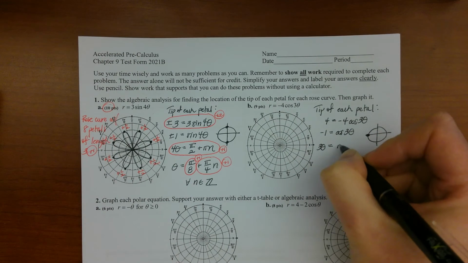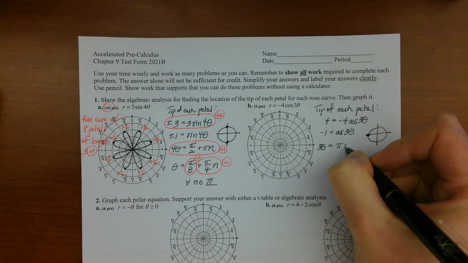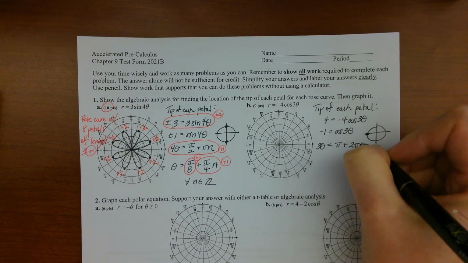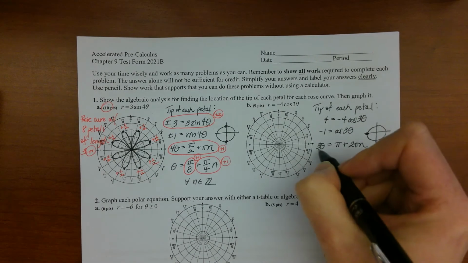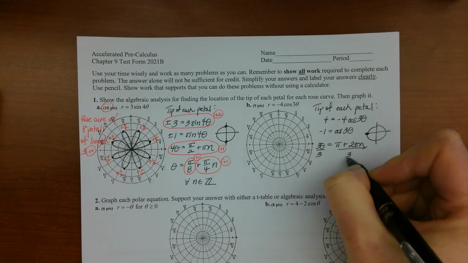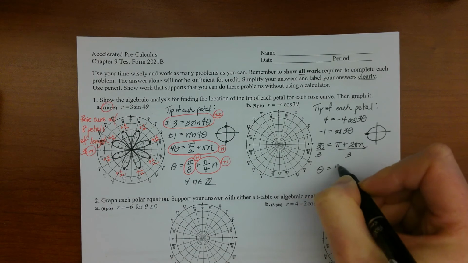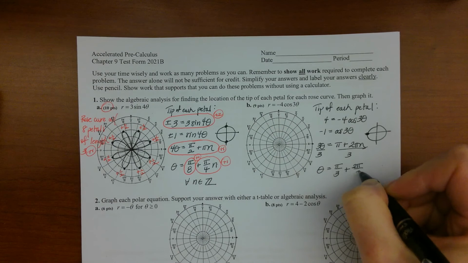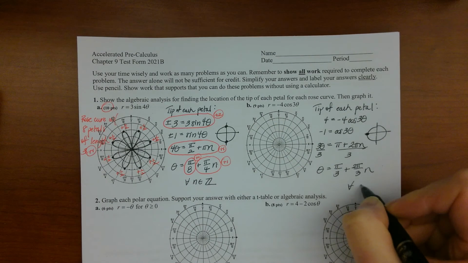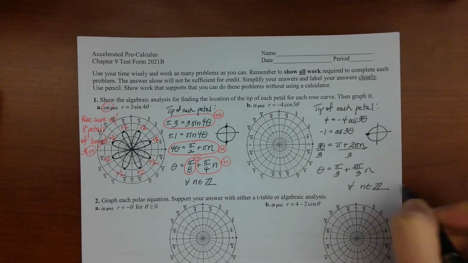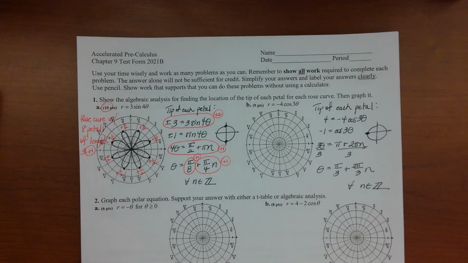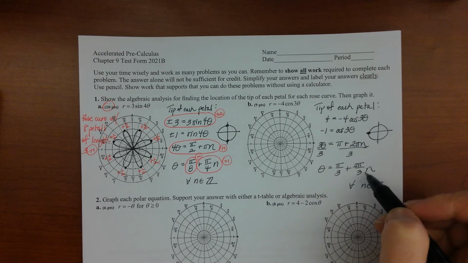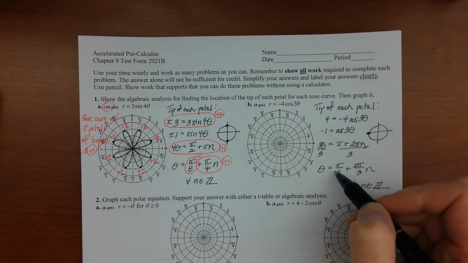So that would be pi from your initial condition, but then you could add any multiple of 2 pi to get back there. So that's what the 2 pi n is for. And then divide both sides by 3. And then that would be for all n from the set of the integers. Okay, now for graphing it, if you use this, you could just set n equal to 0. It would tell you theta is pi over 3.